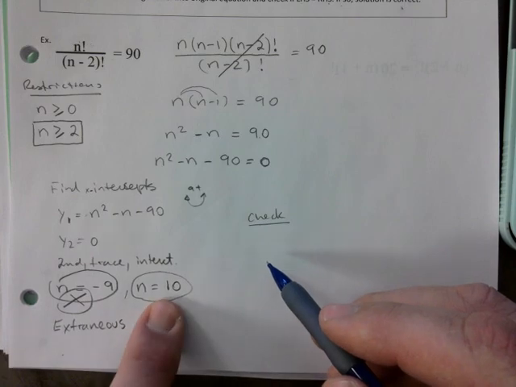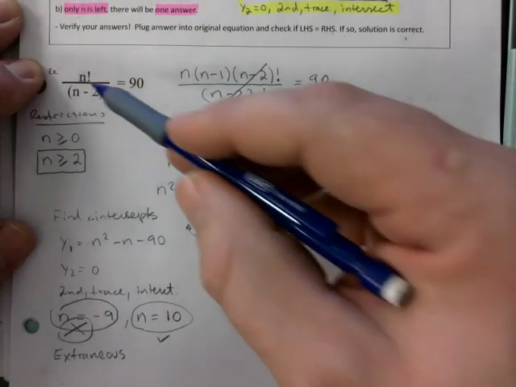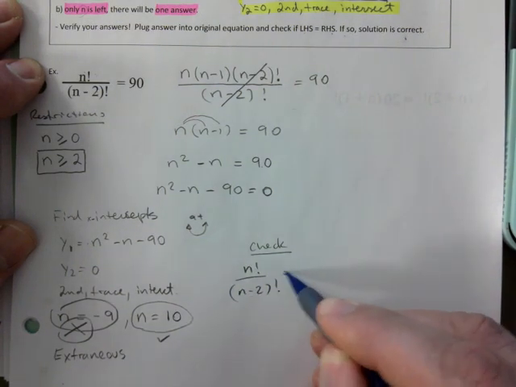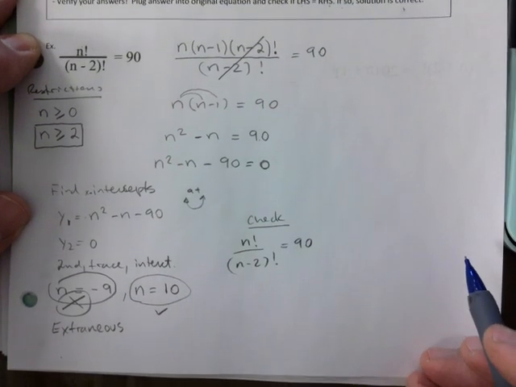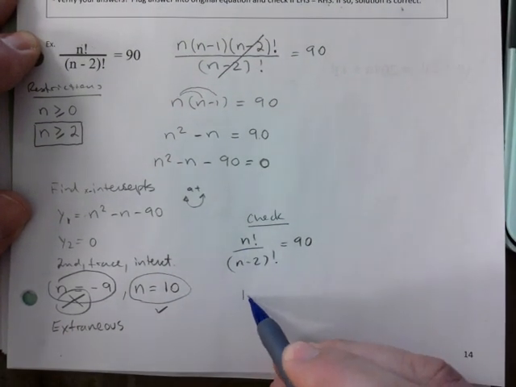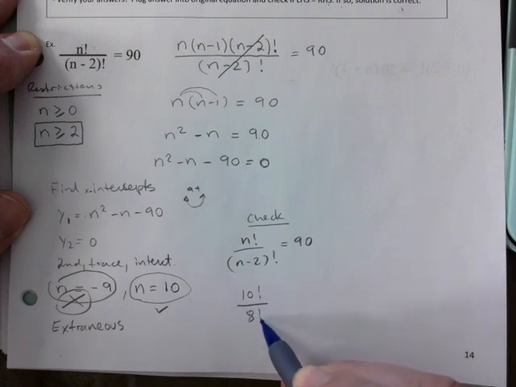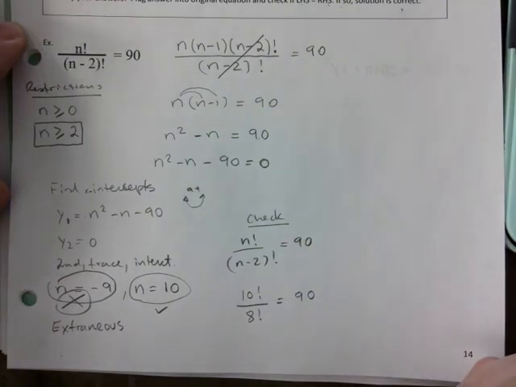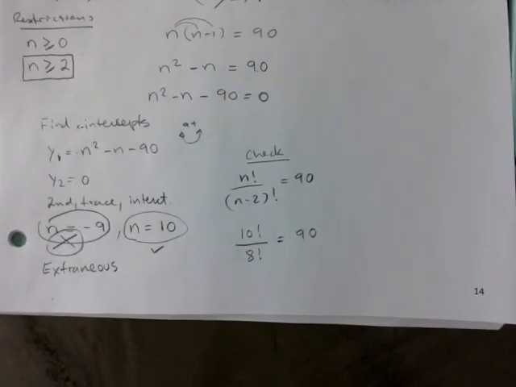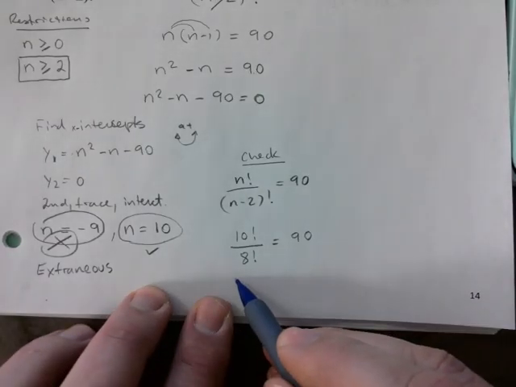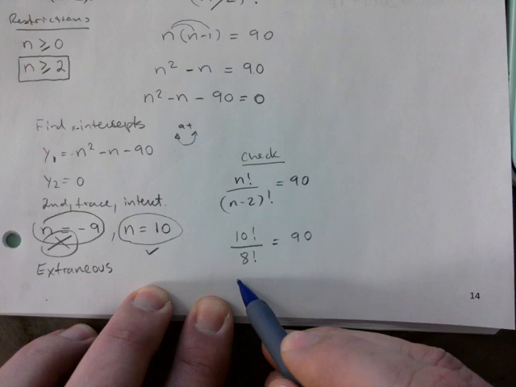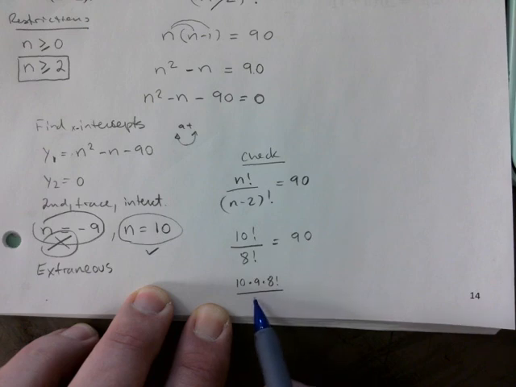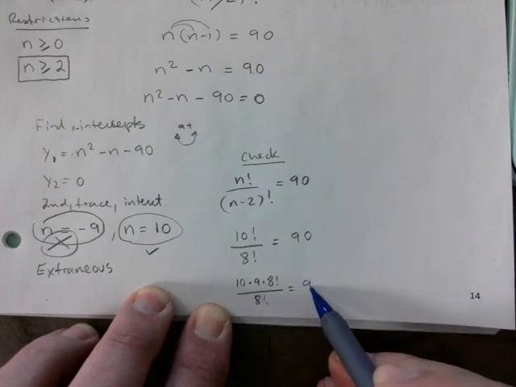We're going to plug this into our very original entry here. Okay, write this down. Equal to 90. Let's plug in the 10, right? So it'll be 10 factorial over 8 factorial, right? Because it's 10 minus 2. And that's supposed to be equal to 90. You can use your calculator here, or I'm just going to do this. The top is bigger. So I'm going to go 10 times 9 times 8 factorial. And at the bottom I have 8 factorial. That's supposed to be equal to 90.